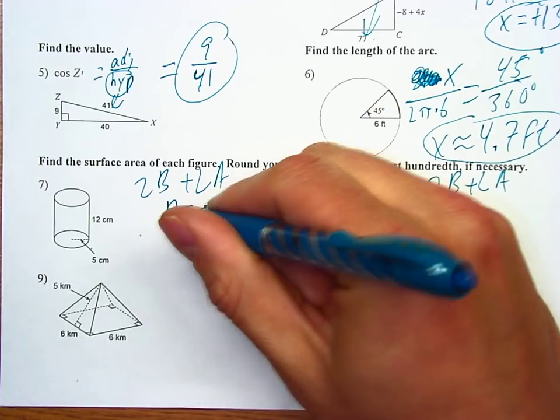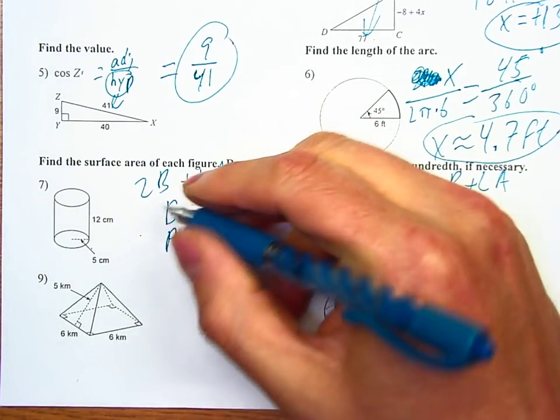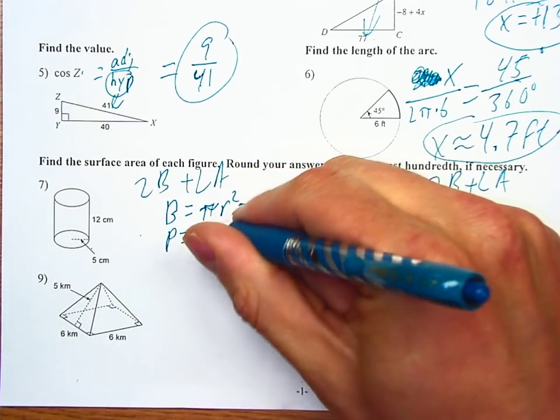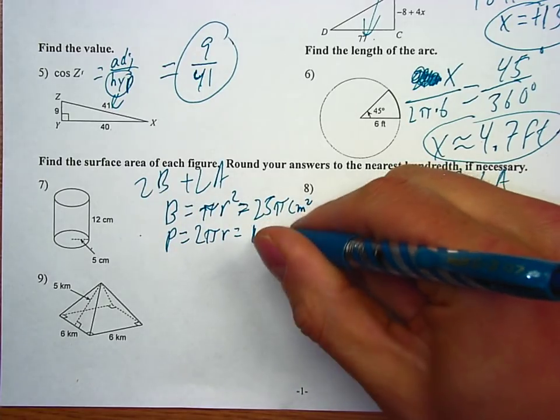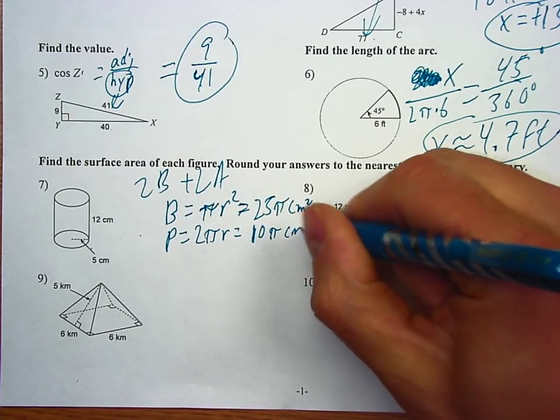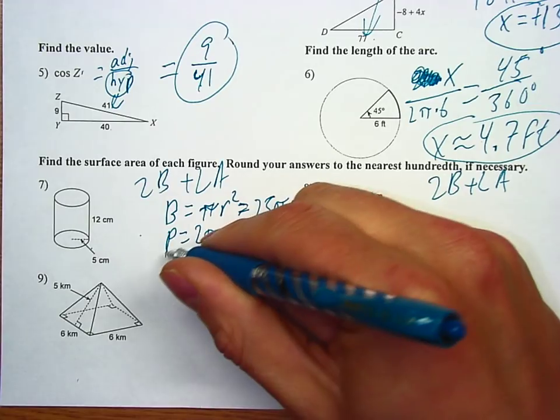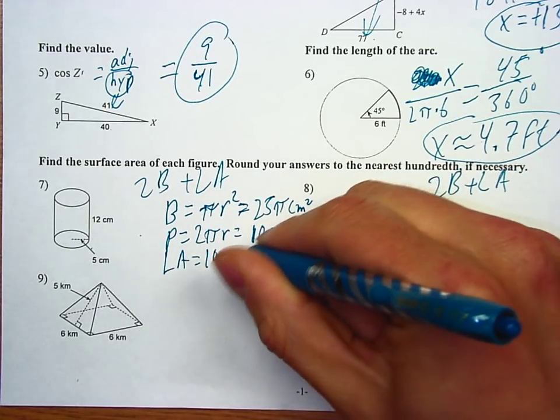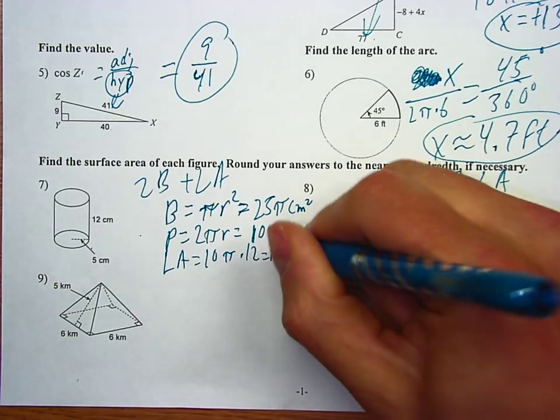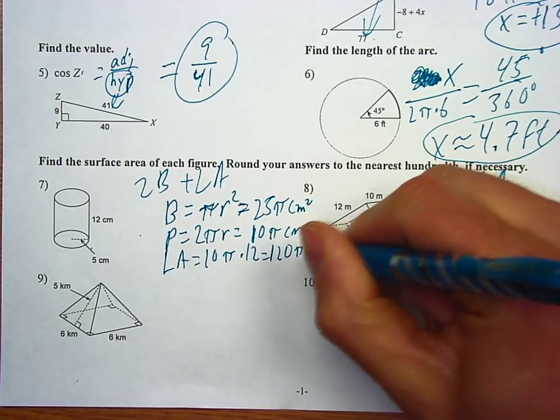The perimeter of this base is 2 pi r, the circumference, which is 10 pi centimeters. The lateral area of this circle is 10 pi times 12, 120 pi square centimeters.